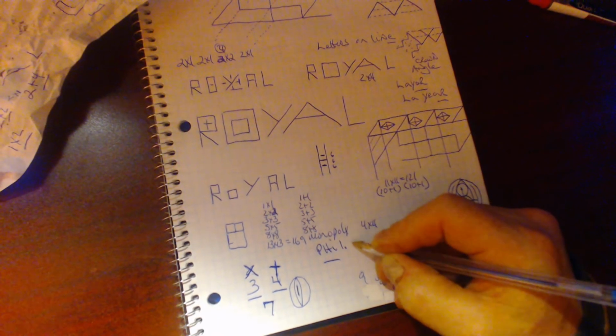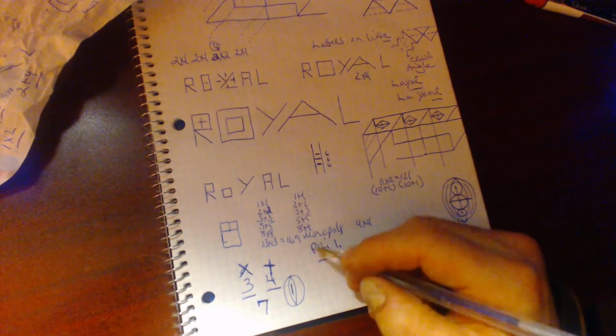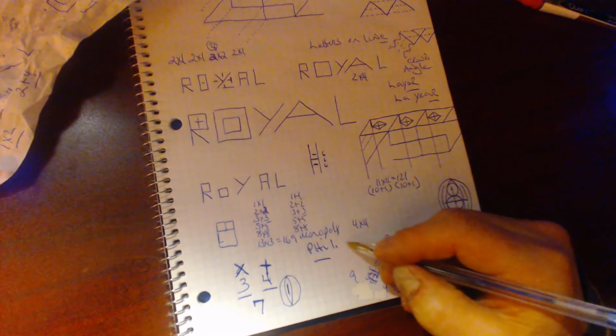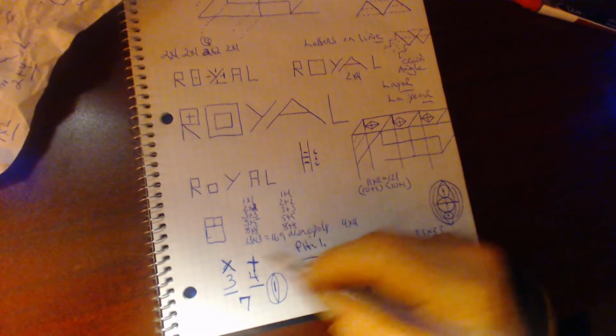What is that? What is that phi number inside? And does that come from Fibonacci, that number? I forget what number that is, 1.8, 1.608. That comes out of here.